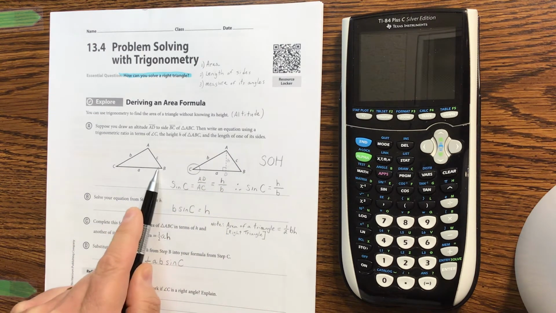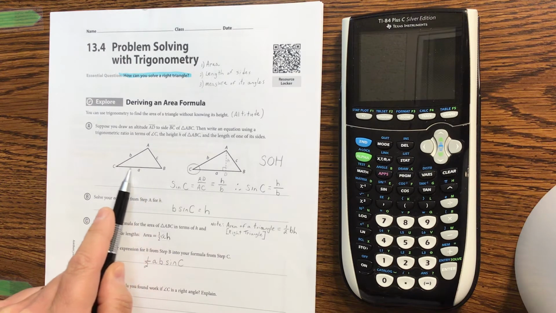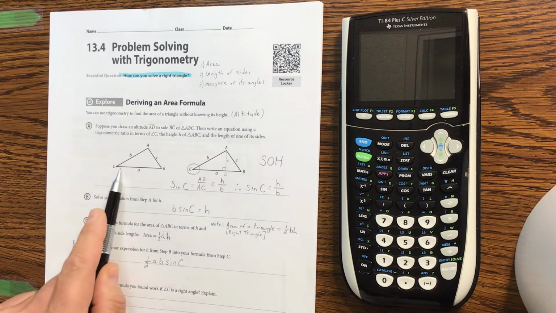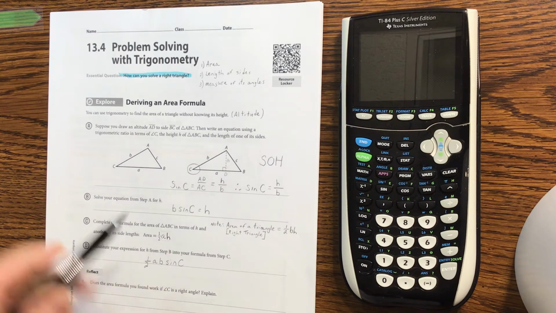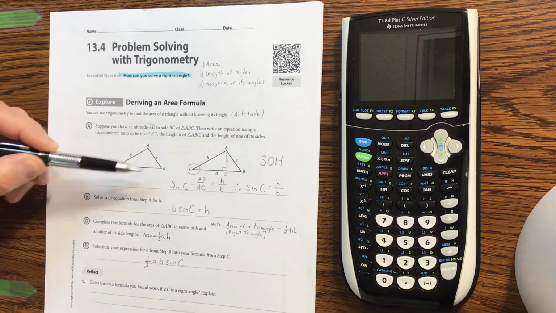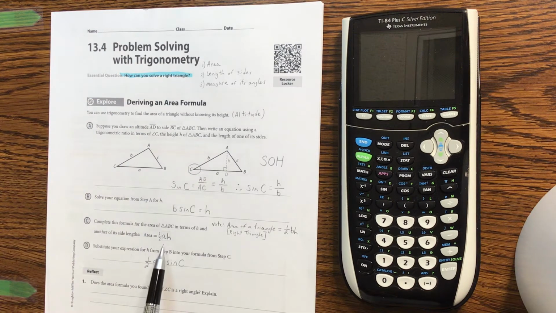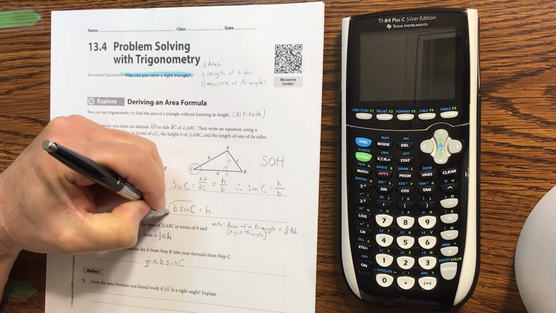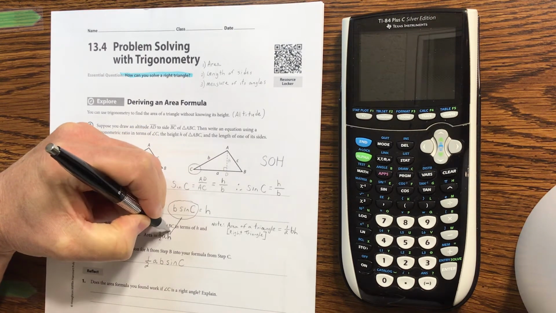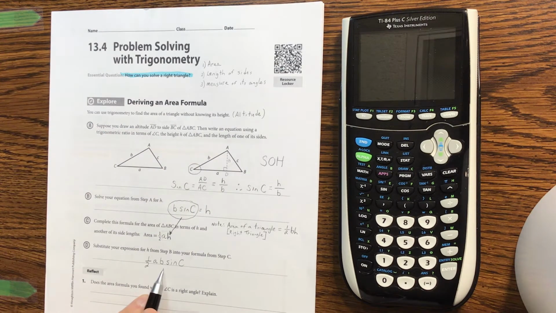Or actually, let's back it up. That's this side right here. That's where this a is. It's this side right here, times its height, or its altitude. And we already found the altitude. We did that over here. So what you can do now is, we already know that h is b sine C. So we take the b sine C and substitute it into the h, and we get this right here: one half times a times b sine C. That will give you the area of an obtuse triangle, or in this case, the area of a triangle that is not a right triangle.